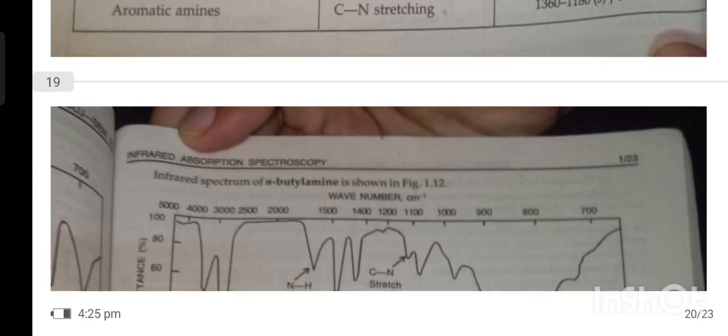Infrared spectra of N-butyl amine is shown in figure 1.12.